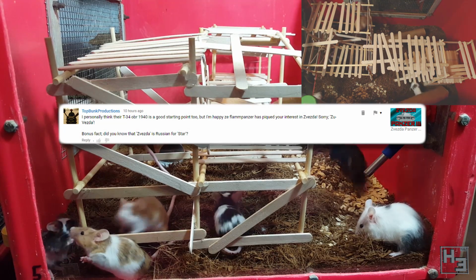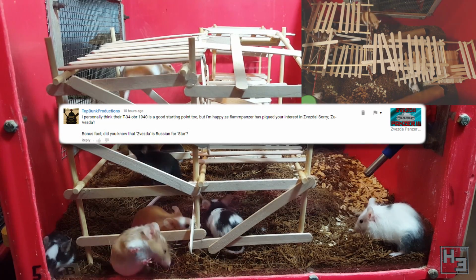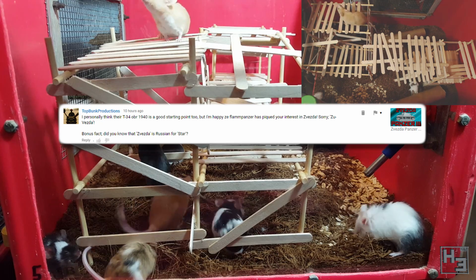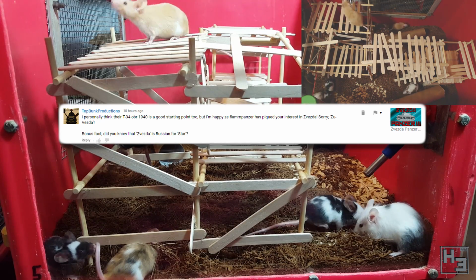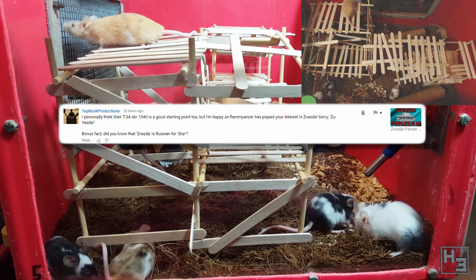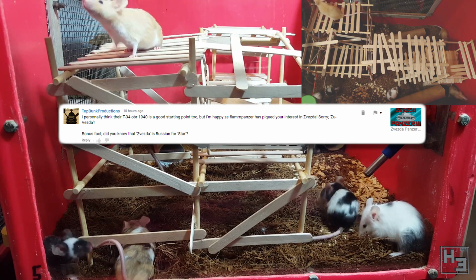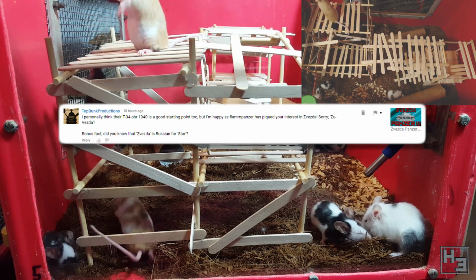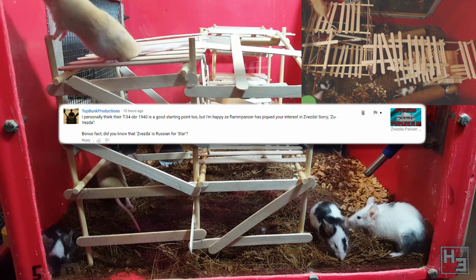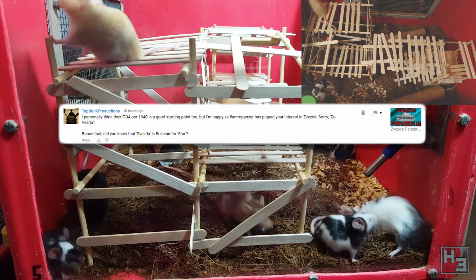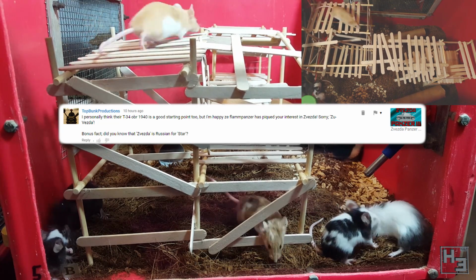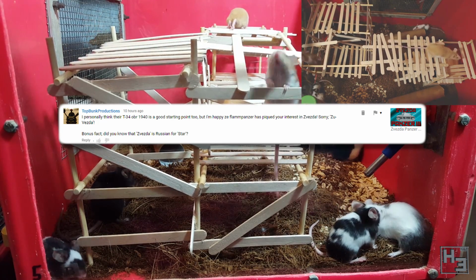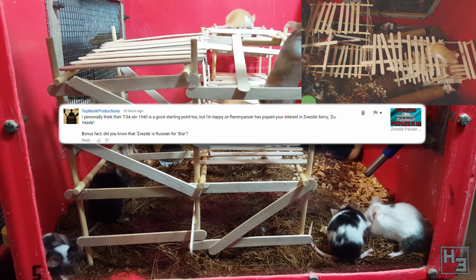Top Bunk Productions says, I personally think their T-34 OBR. I'm never sure how OBR should be said. I kind of want to say it as Ober. Anyway, he says the T-34 Ober 1940 is a good starting point too. But I'm happy the Flammenpanzer has piqued your interest in Zvezda. Bonus fact, did you know that Zvezda is Russian for star?